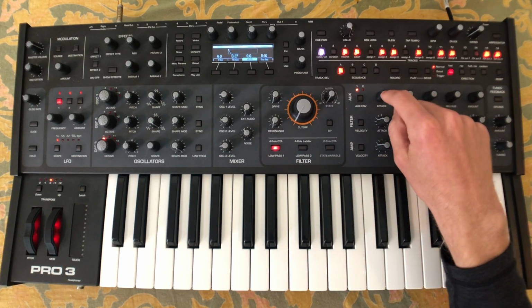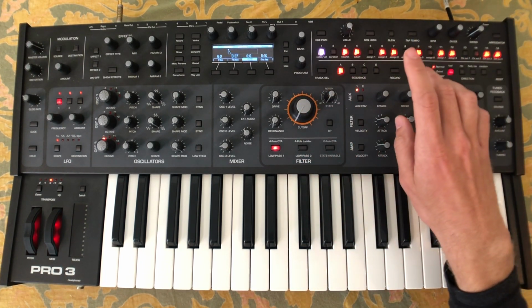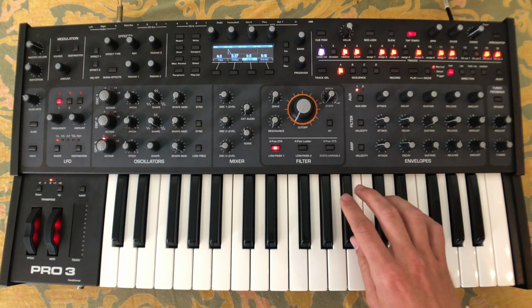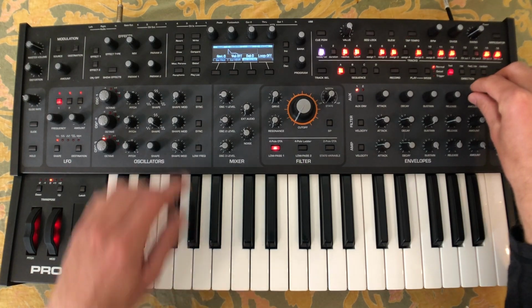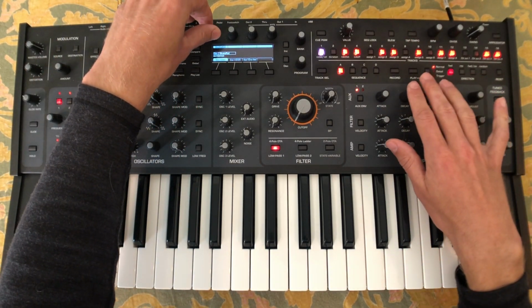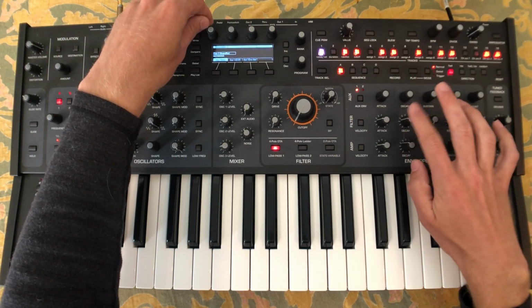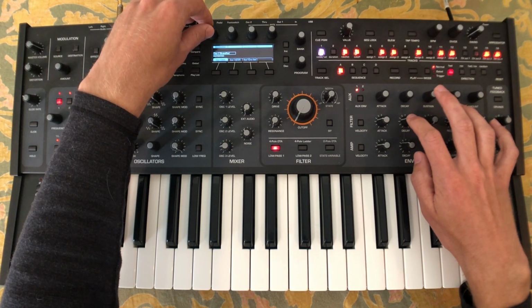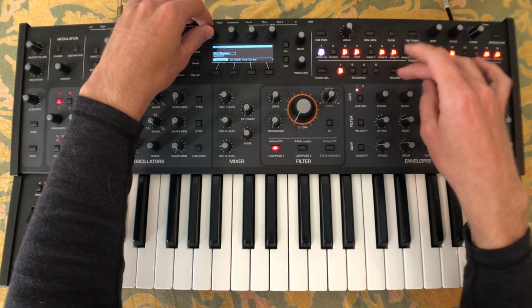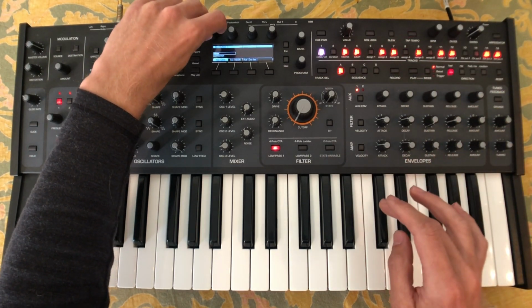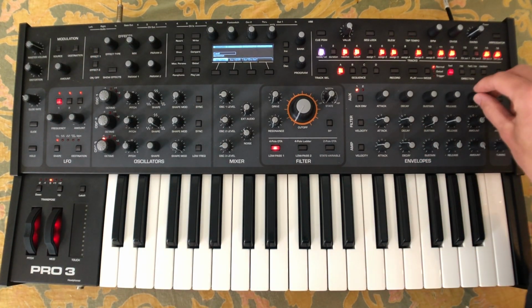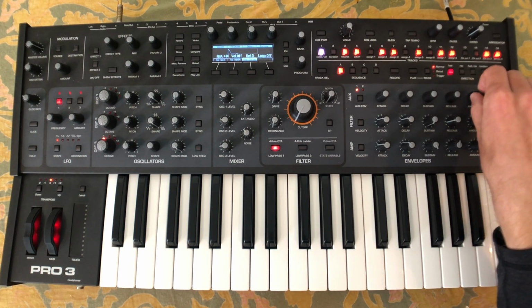Now, we're also going to affect the cutoff with the auxiliary envelope. I'm just going to use auxiliary envelope number 1. So I'm going to go into this one, and I'm going to set the destination to be the cutoff. Now, the reason I'm doing both of these is because I want this one to happen every time a note is triggered, and I want this one to change along with the sequencer. So cutoff, and I'm going to set this amount to be 80.